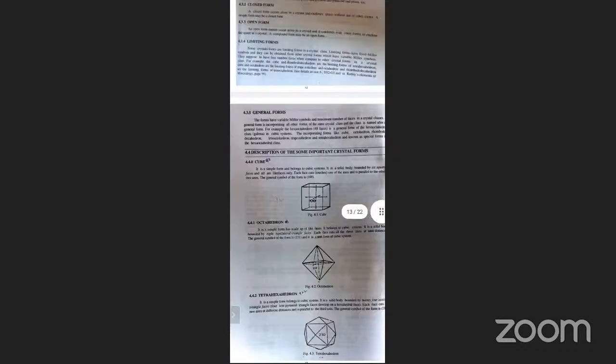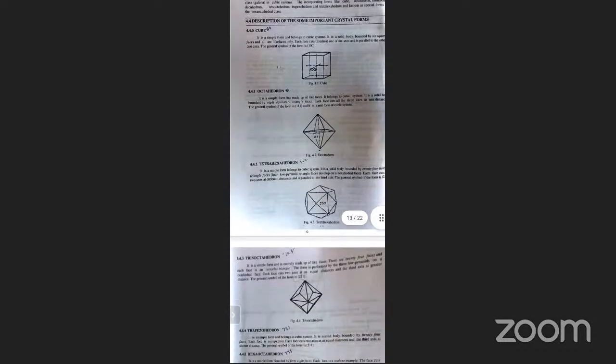Another one is the icositetrahedron. This is also called a tetragonal trisoctahedron, or a trapezohedron. It occurs alone in a crystal, and it has 24 faces. The faces have the shape of quadrilaterals.